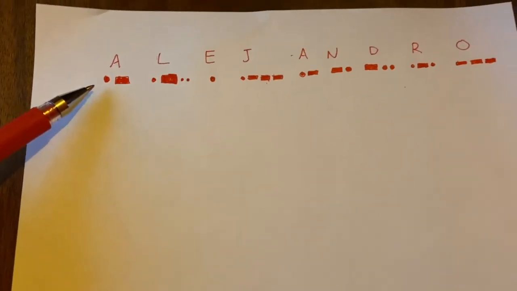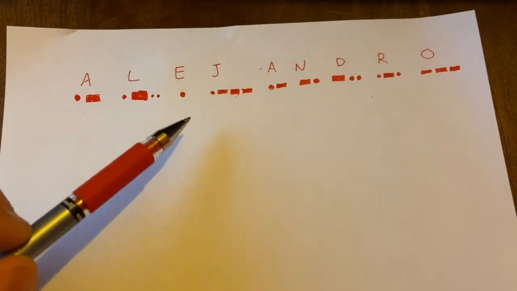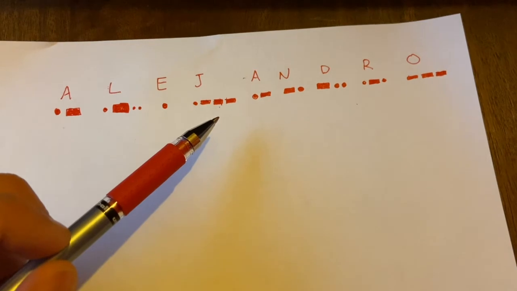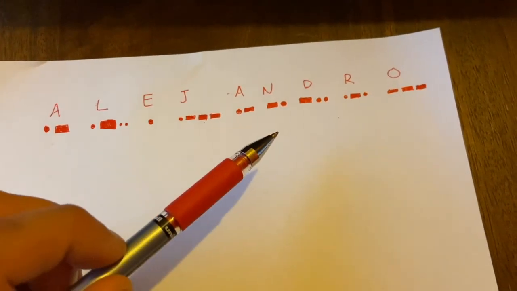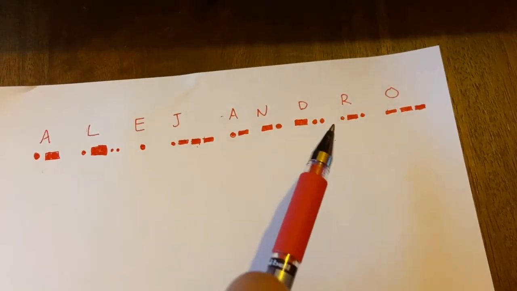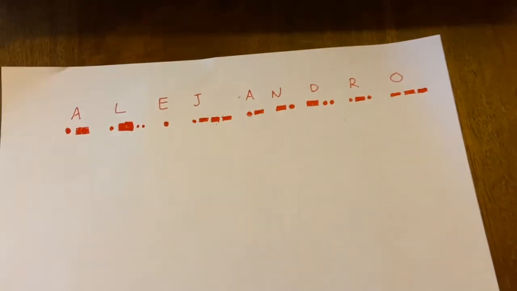Here's the A, which is a dot and a dash. The L is a dot, dash, dot, dot. The E is just a dot. The J is a dot, dash, dash, dash. Another A here is dot, dash. An N is dash, dot. D is dash, dot, dot. And R is dot, dash, dot. And finally the O is just 3 dashes.